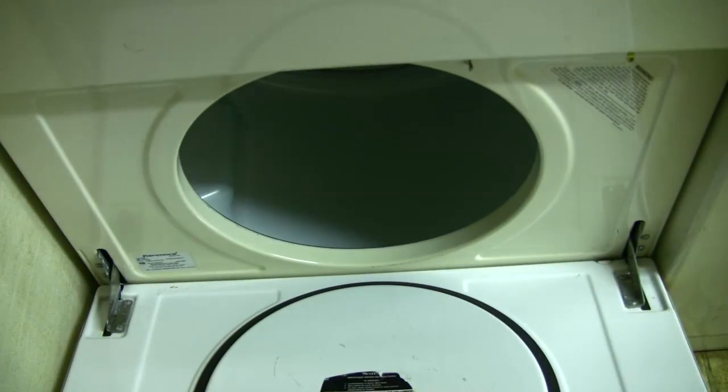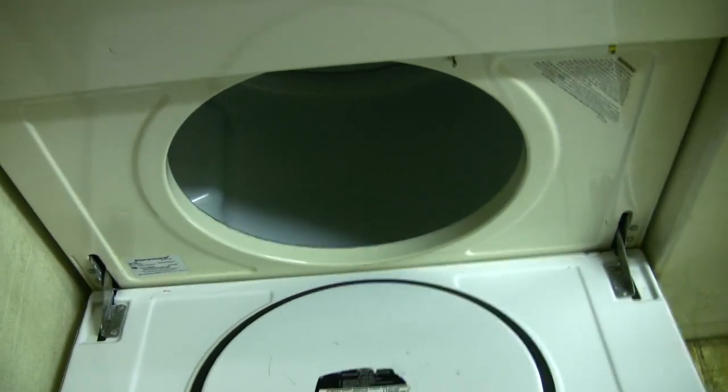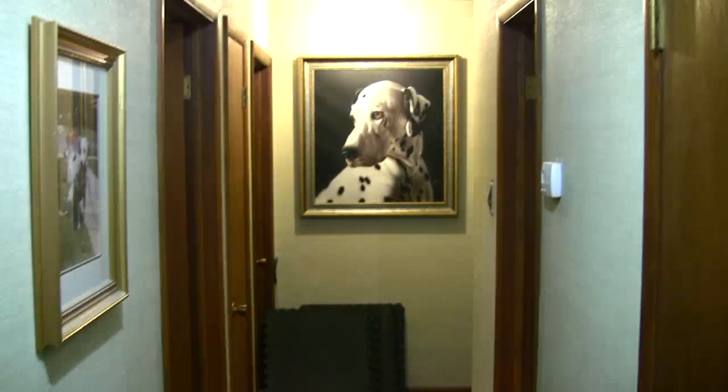So anyway, why am I in my washroom? Well, determinism, man. I was in the hallway and I was forced to come in here. Anyway, nothing else. I'll be making something someday. So that's it.